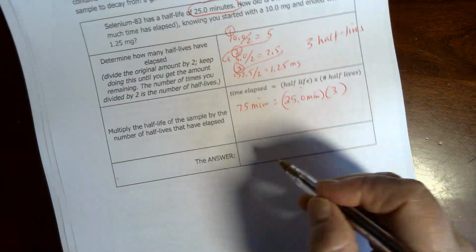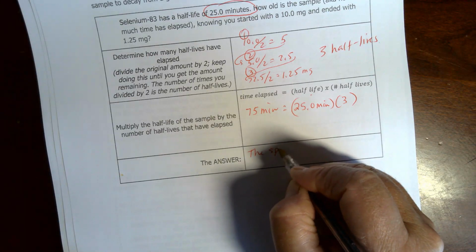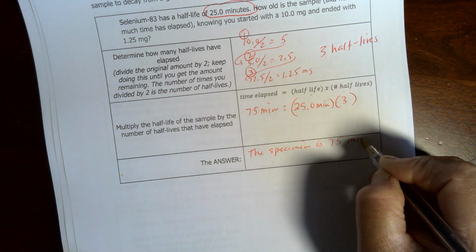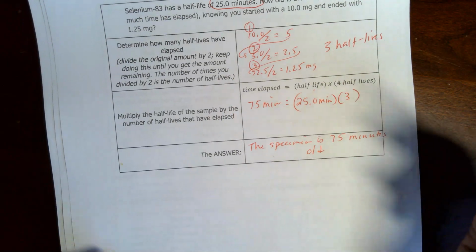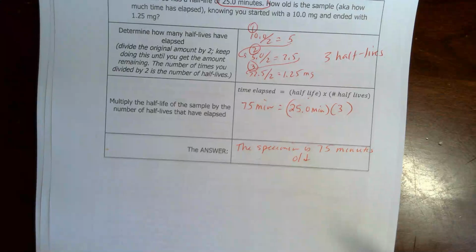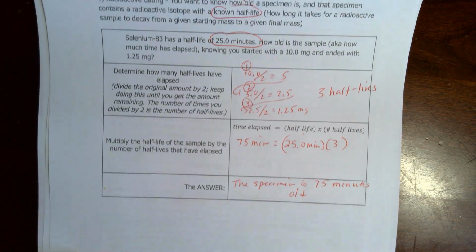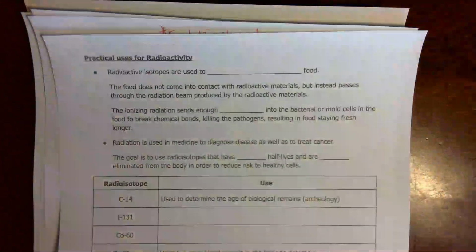So the answer here is that the specimen is 75 minutes old, which seems a little silly for practical purposes, but that's how you would go ahead and determine how old something is using radioactive dating.